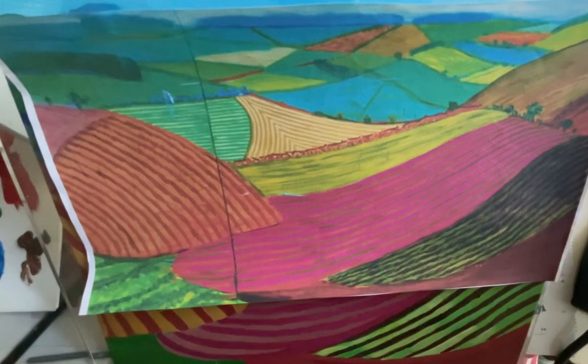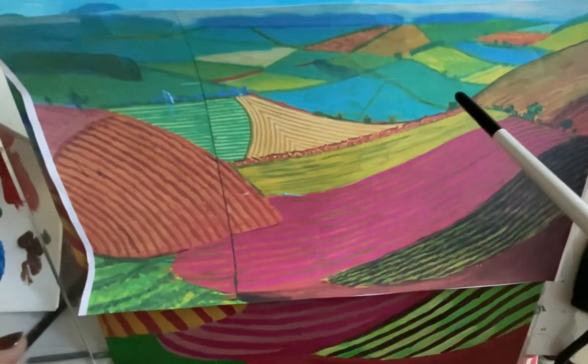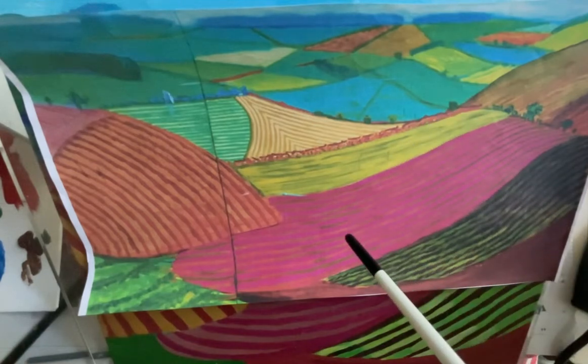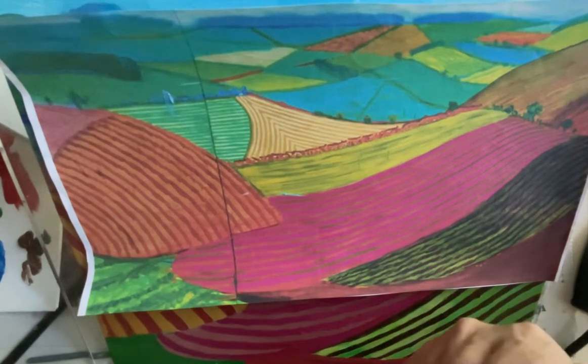In this second video of David Hockney's Yorkshire landscape, I want to just go through by actually using and talking about one of his paintings. So the main reason I'm doing this is because I want you to understand about how he goes about his paintings. So the palette themselves are basically using quite bright, vivid colours.